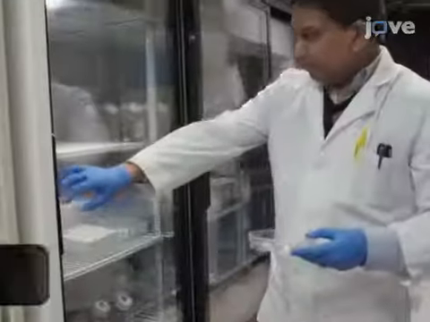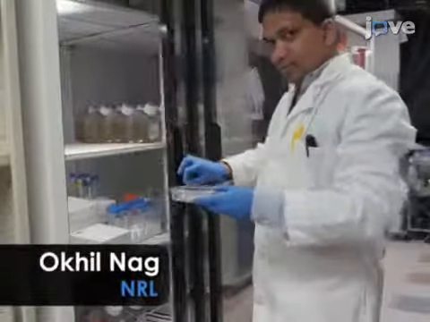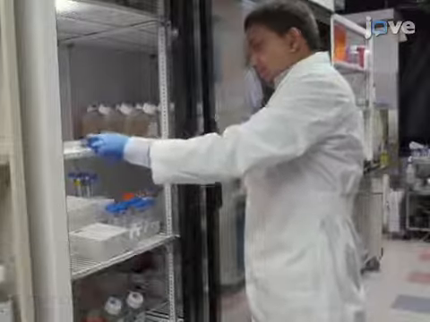The main advantage of this technique is that it allows more specific delivery of membrane-targeted hydrophobic cargoes to the plasma membrane, coupled with their reduced cytotoxicity. Demonstrating the procedure will be Dr. Okhil, a postdoc from my laboratory.